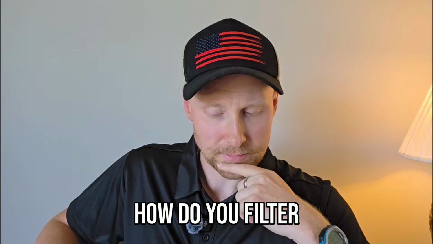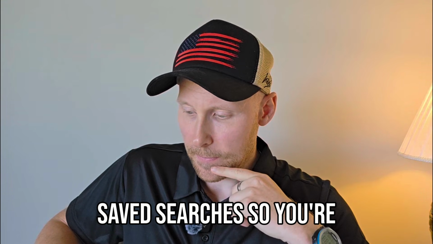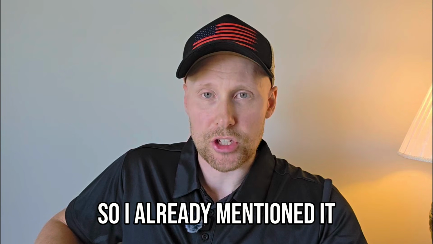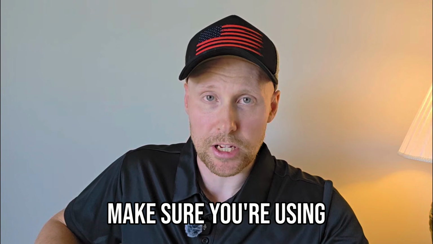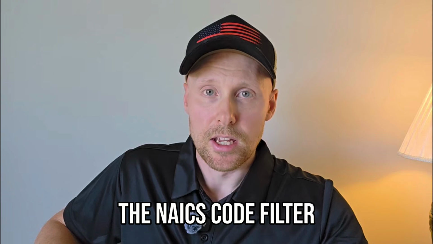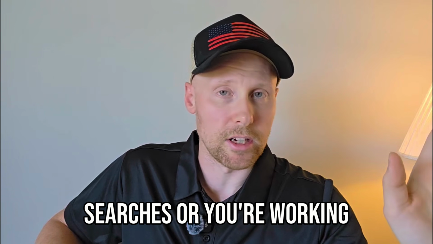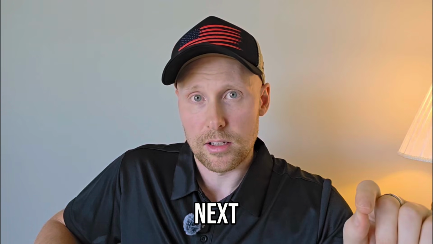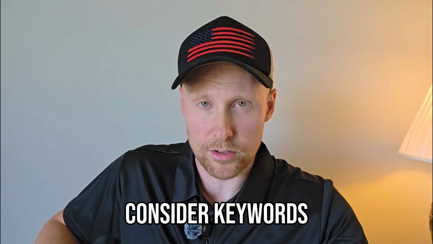How do you filter saved searches so you're only seeing bids worth pursuing? So I already mentioned it, NAICS code is a big one. You need to make sure you're using the NAICS code filter. If you're having multiple searches or you're working on an individual search, the first thing is going to be the NAICS code. Next, we also have to consider keywords.